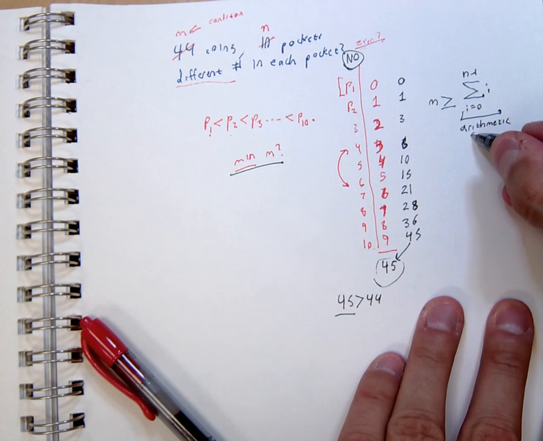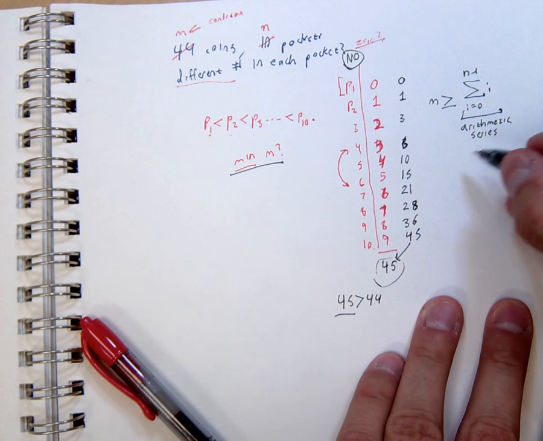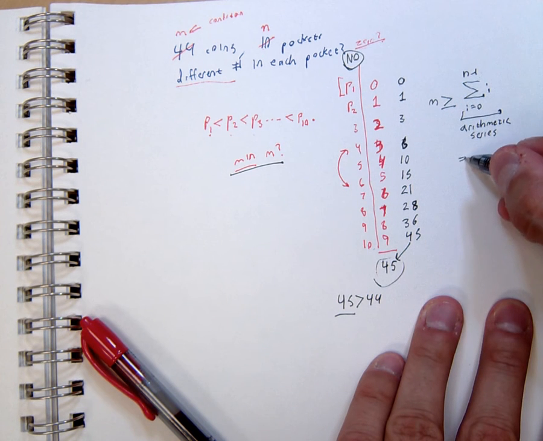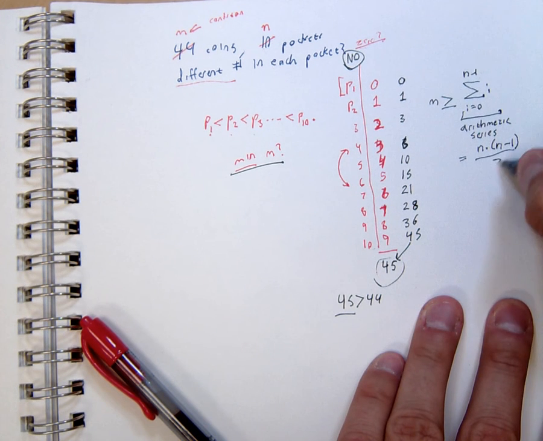These things pop up all the time in computing, and it's useful to memorize that that is equal to n times n minus 1 over 2 in this case.